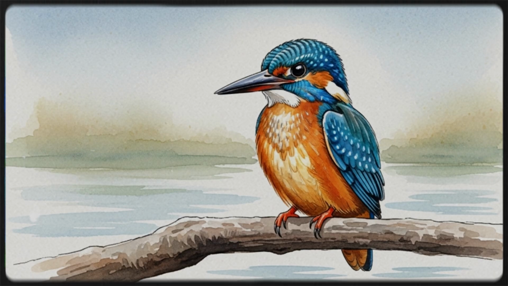Owls, as we discussed earlier, have silent flight, but owl feathers have another adaptation related to their unique hunting lifestyle.